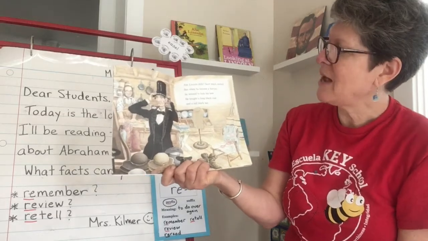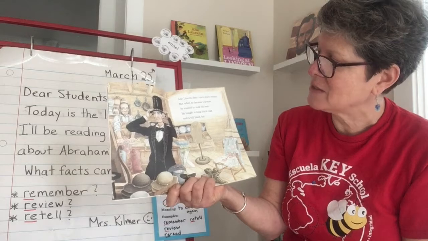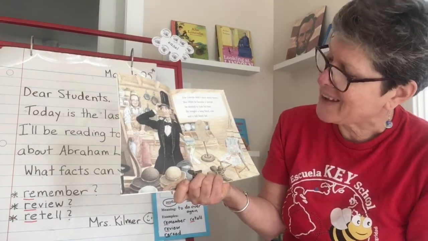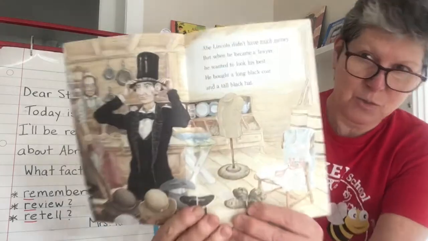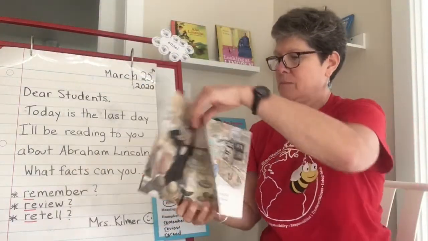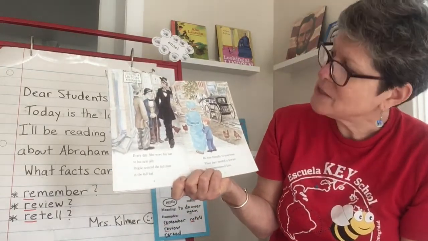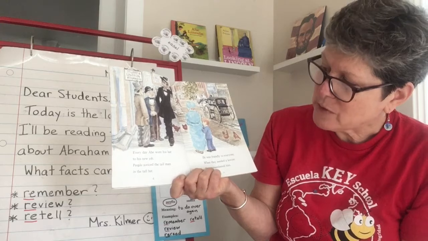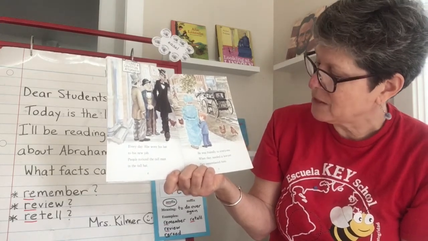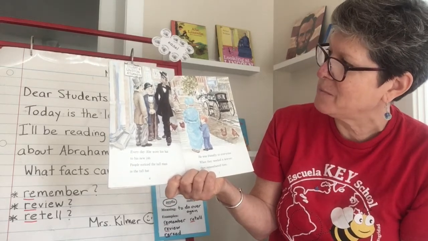Abe Lincoln didn't have much money, but when he became a lawyer, he wanted to look his best. He bought a long black coat and a tall black hat. There he is in the store. Every day, Abe wore his hat to his new job. People noticed the tall man in the tall hat. He was friendly to everyone. When they needed a lawyer, they remembered him.